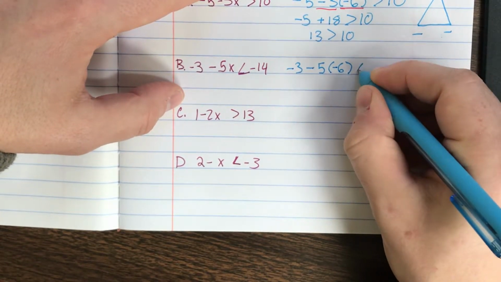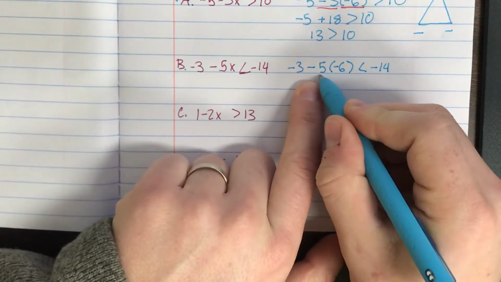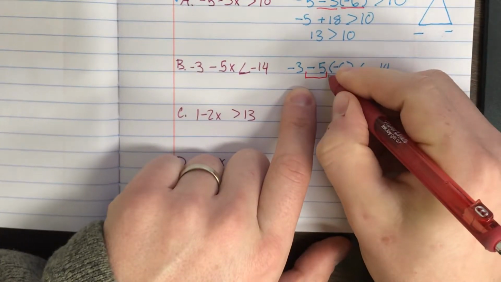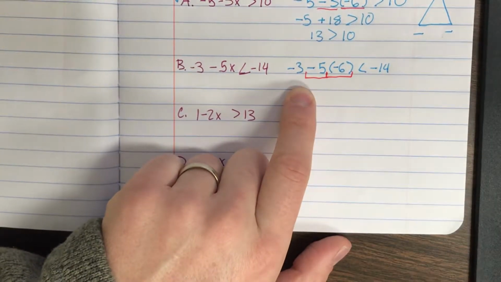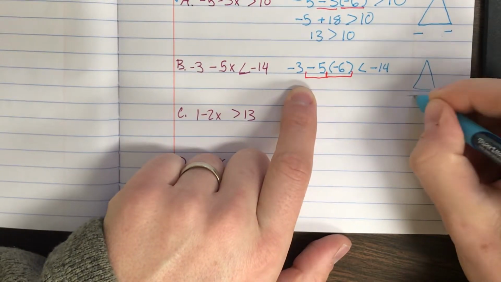Times -6 is less than -14. Again, we're going to solve this one first. So we have a -5 and a -6, okay? So -5 times -6 is positive 30. So we're going to do this again. Remember this?